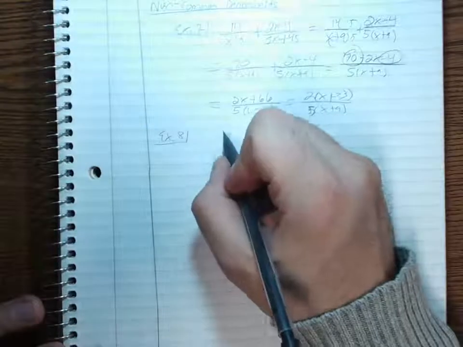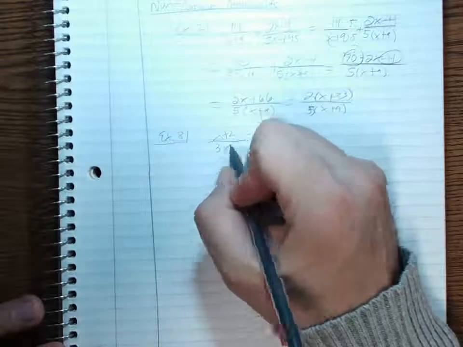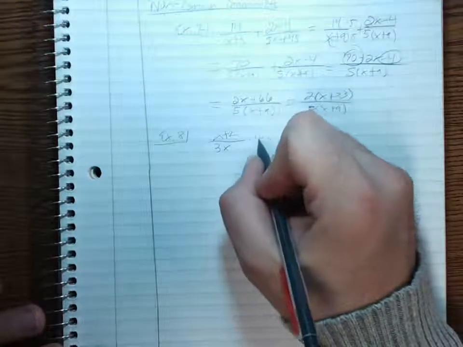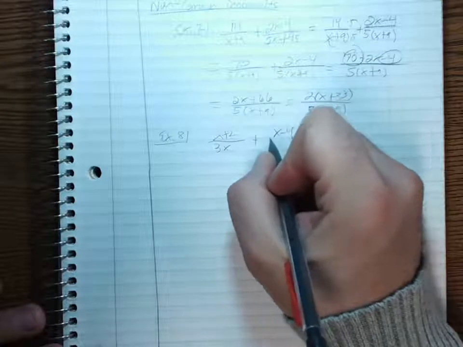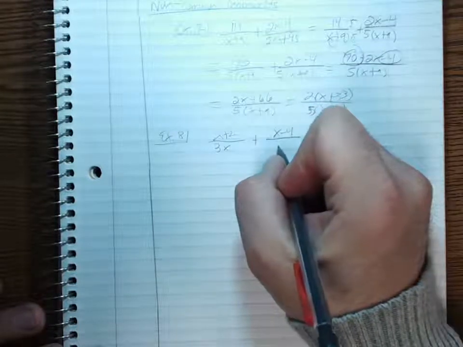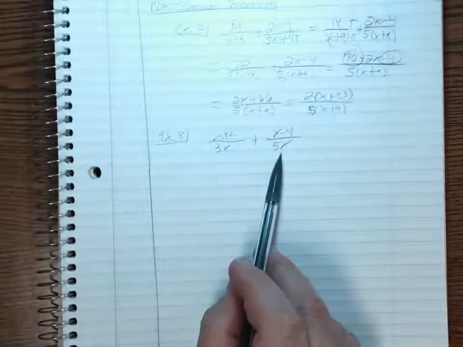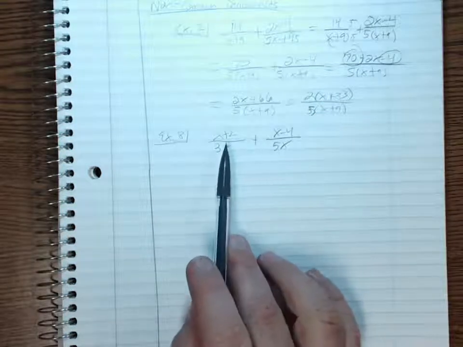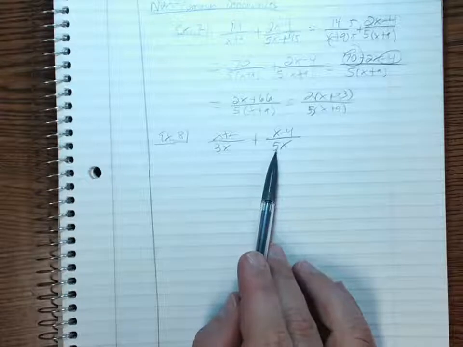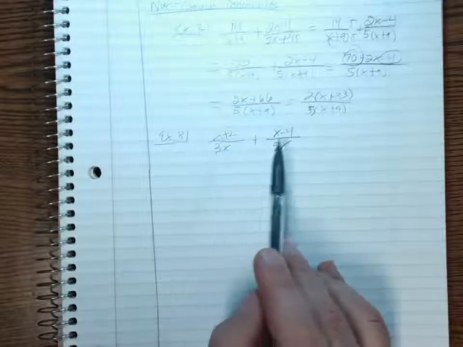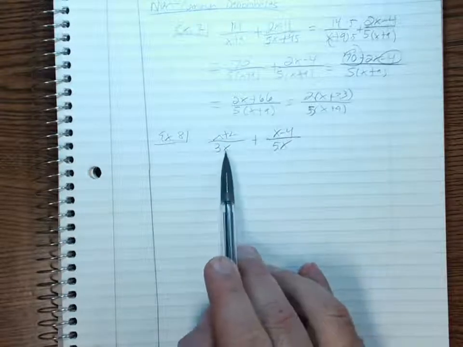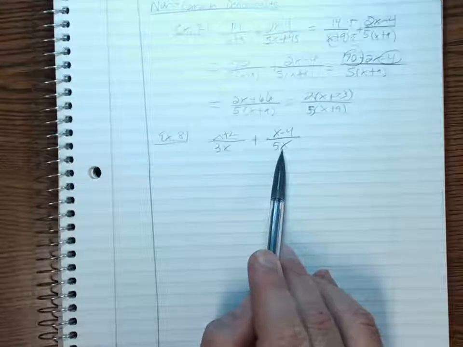How about like (x + 2)/(3x) + (x - 4)/(5x)? You'll notice they're not the same, but they're not terribly complex. They're just a single term. This one's being multiplied by 3. This one's being multiplied by 5. They have an x in common.